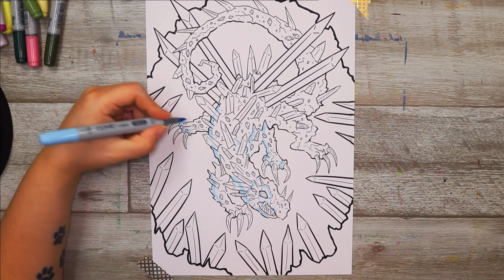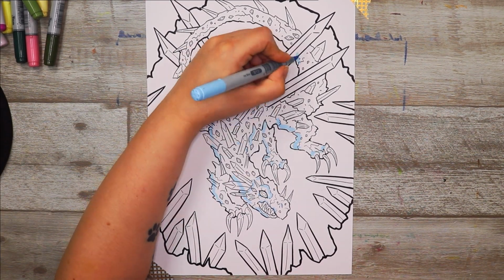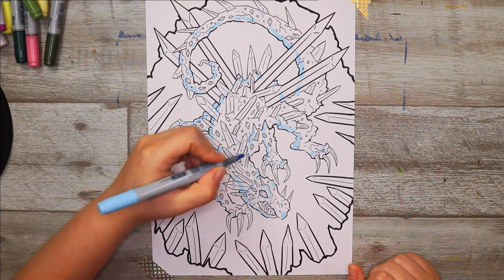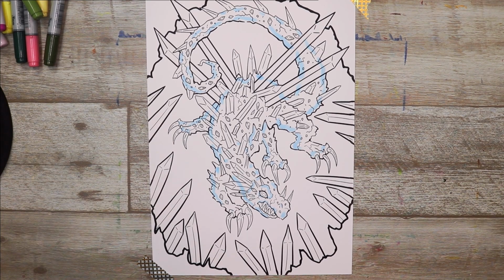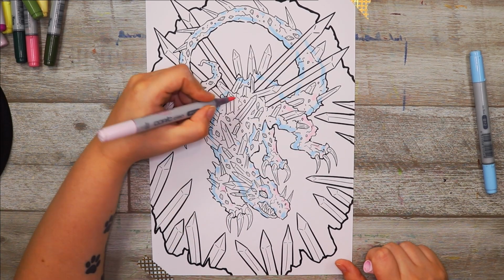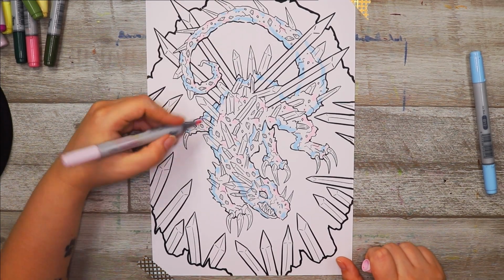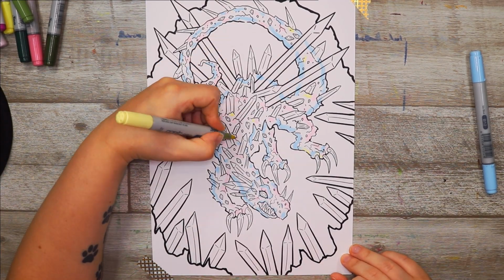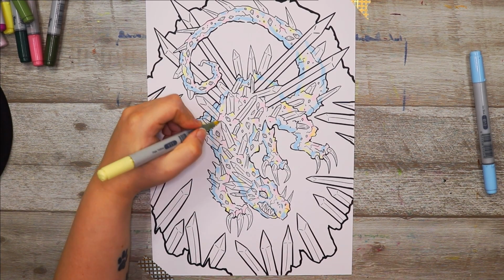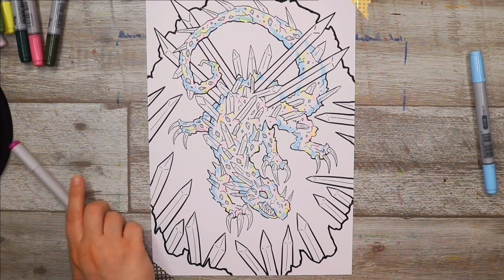So now we are on to the colouring phase, which is my favourite phase when drawing. I absolutely love using my Copic markers to colour in an artwork and watch it come to life, because with the line art you can definitely see what it is, but it doesn't have that fullness and life to it that the colour brings.